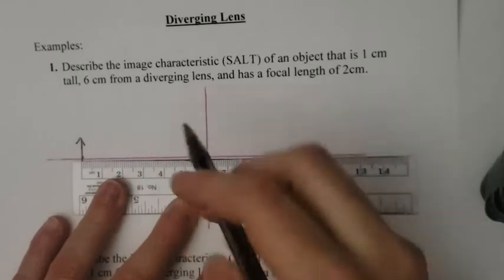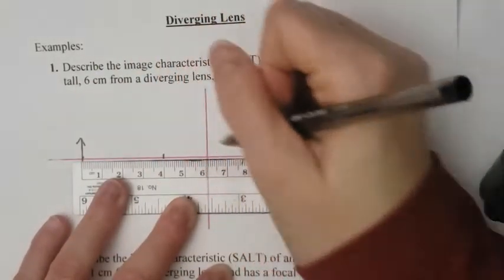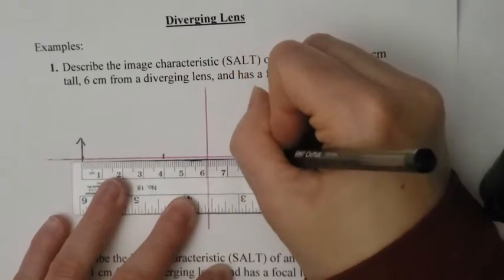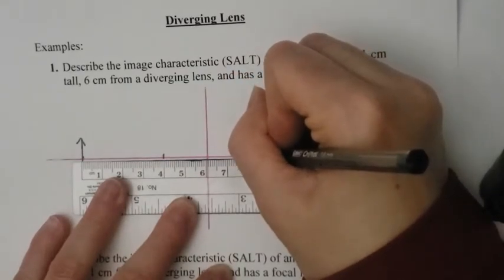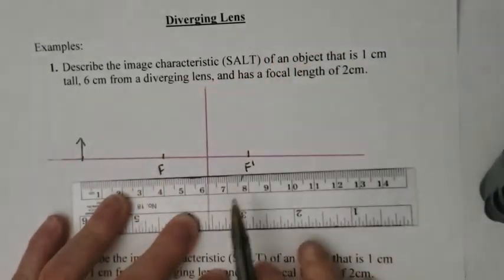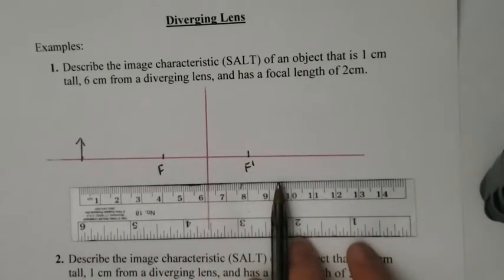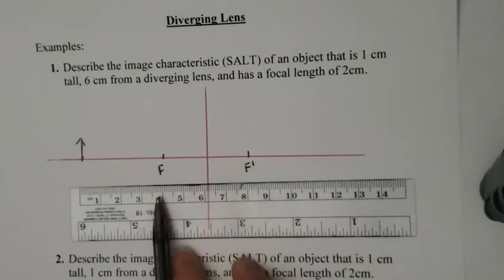So 1, 2, there's my F. And if I go 2 centimeters on the opposite side, I have F prime. So in a converging lens, F is always on the right side. In a diverging lens, F is always on the left side.